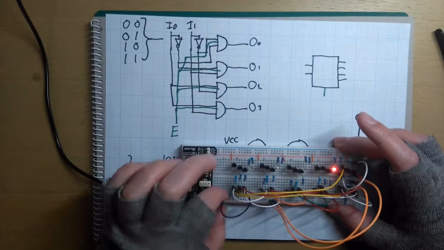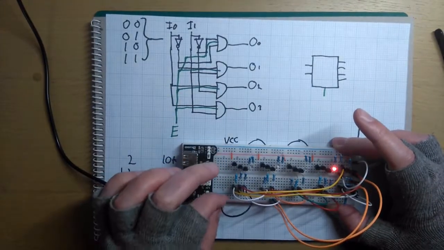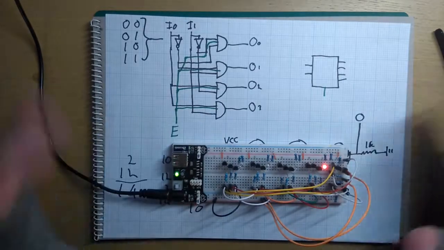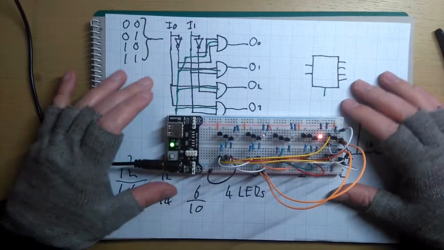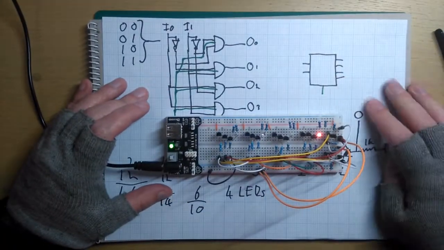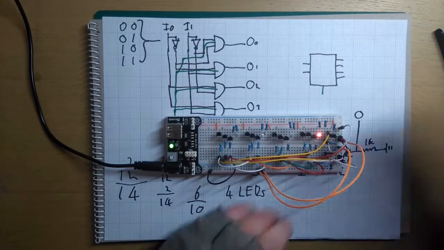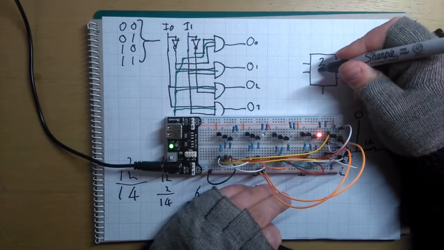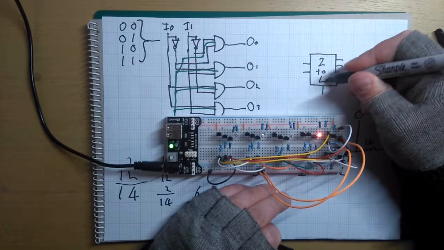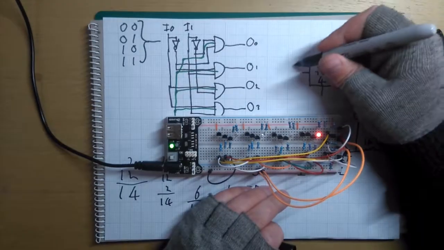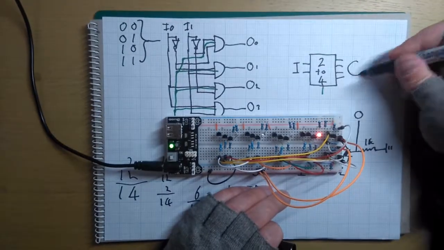That is this circuit with enable. So you can enable it or disable it, whatever. Yeah, that is this circuit. Let's just name that. Let's name that 2 to 4. These are inputs, and these are outputs.